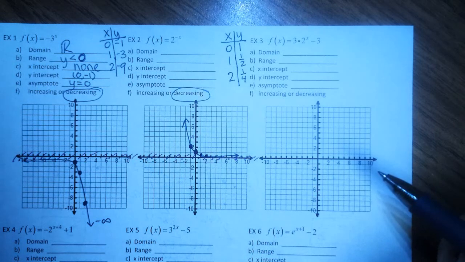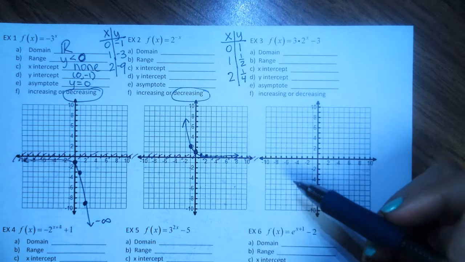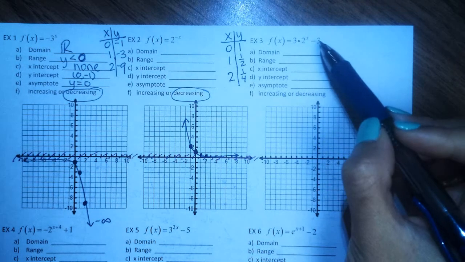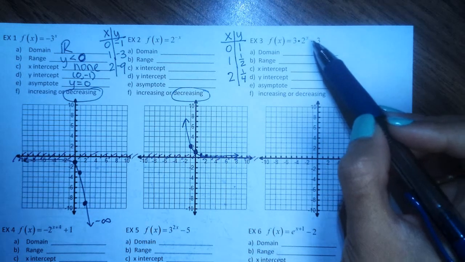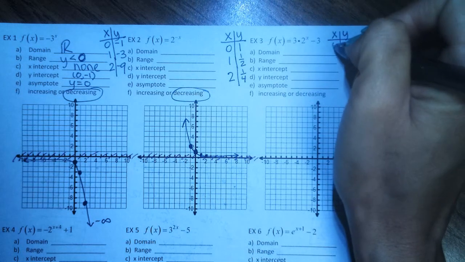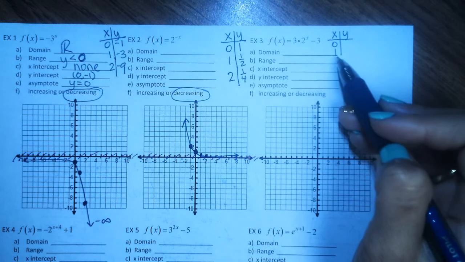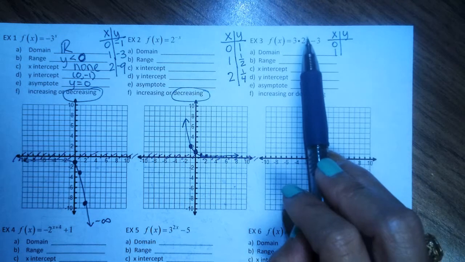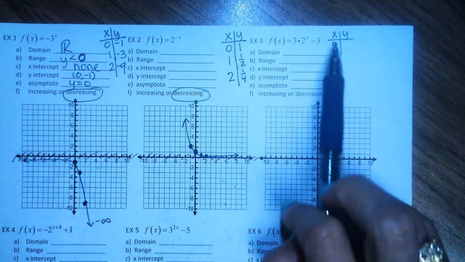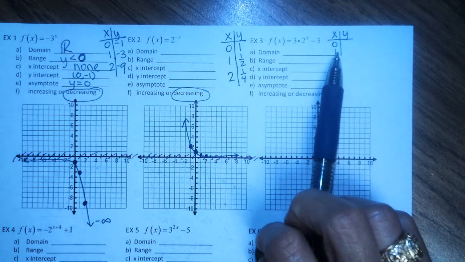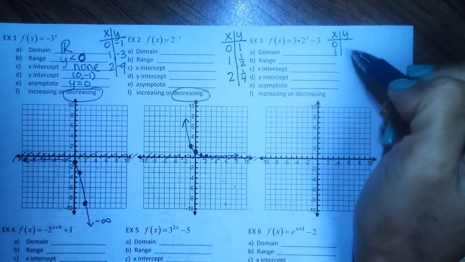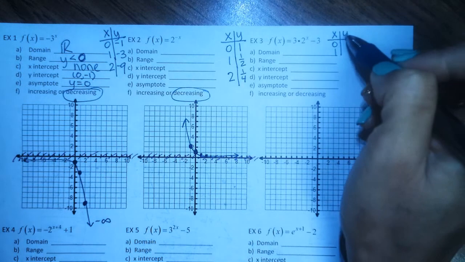Okay, now let me show you how I personally graph these. So number 3. On example 3, again, one way of graphing this is you can make your own table of values and start plugging in like x equals 0, y equals 1 if you want. You can start plugging in x equals 1 and find your own answers. That's one way. That's not what I do though, but that's what you can do if you want.